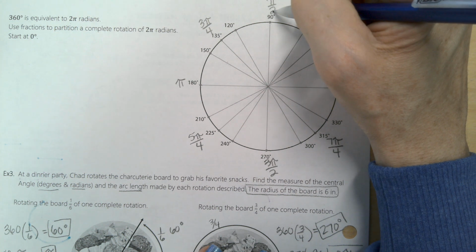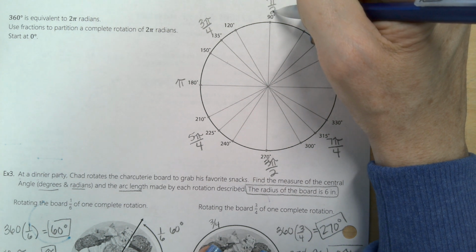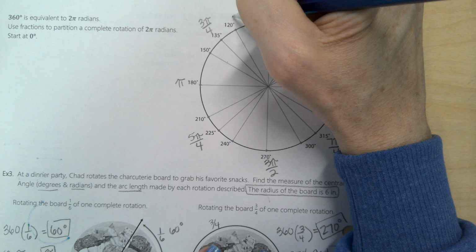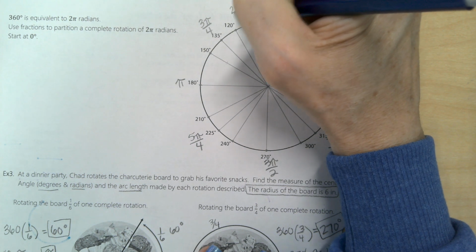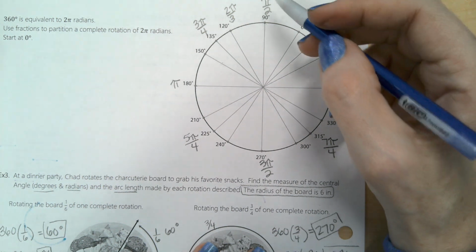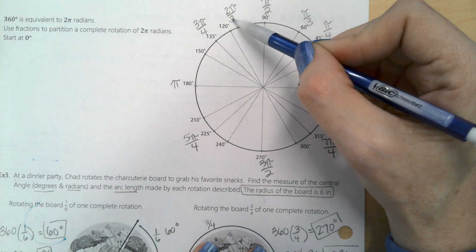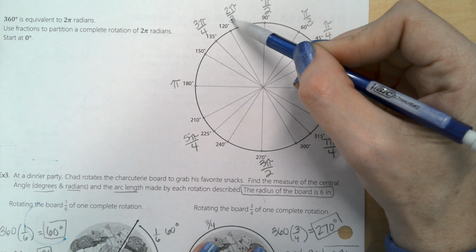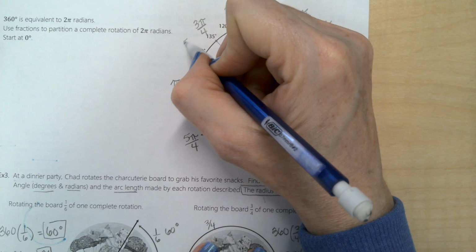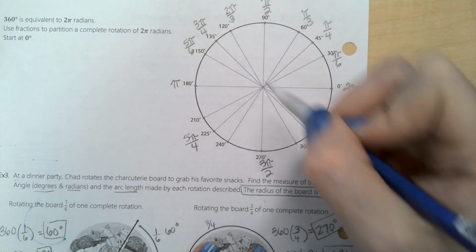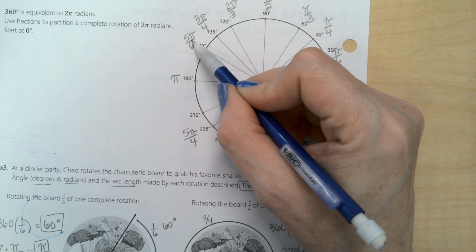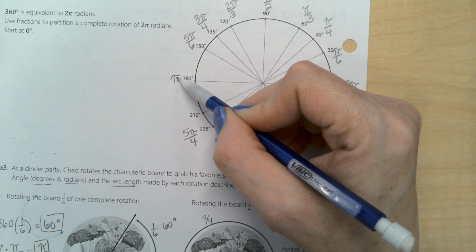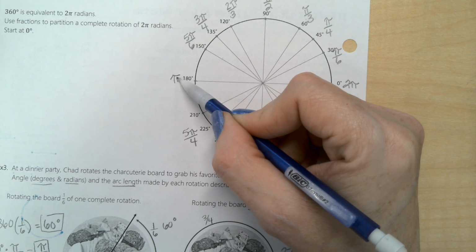This one would be 3/6. This one would be 4/6, and that reduces to 2 pi over 3. 4/6, right? Okay, so this one would be 5/6. 6/6 is pi. Are you with me? 6/6 is pi.